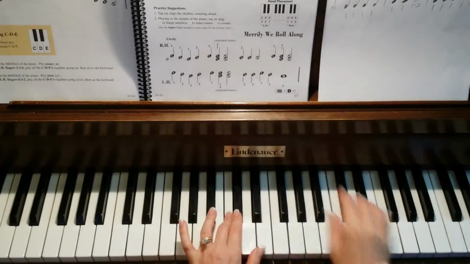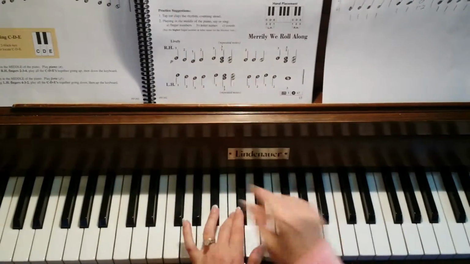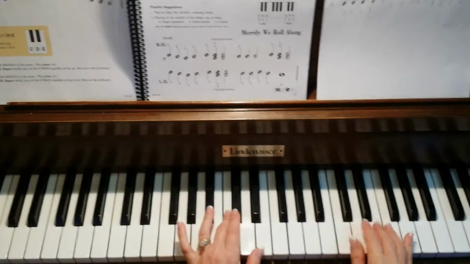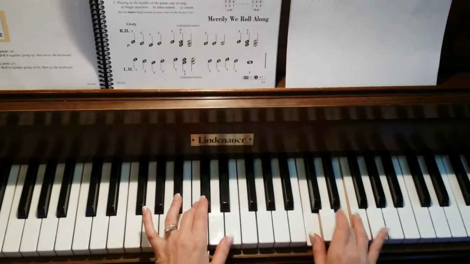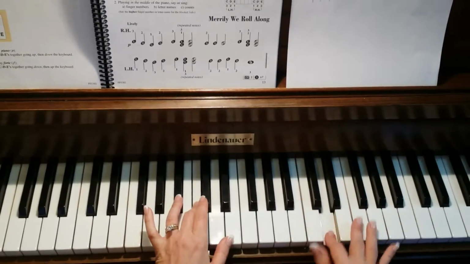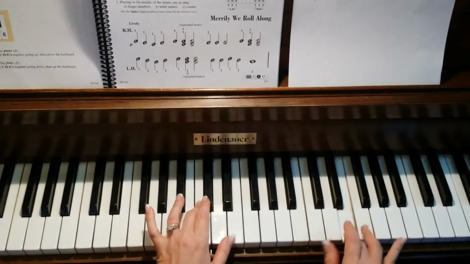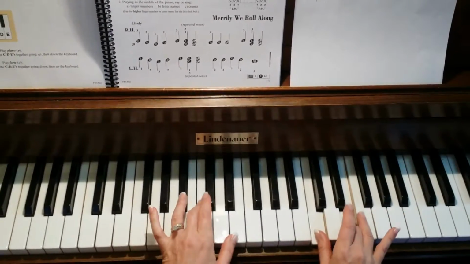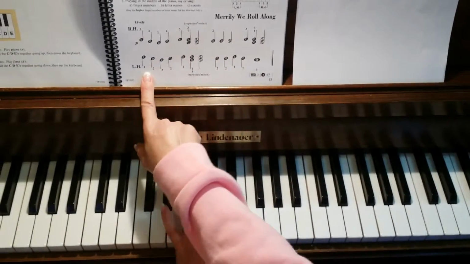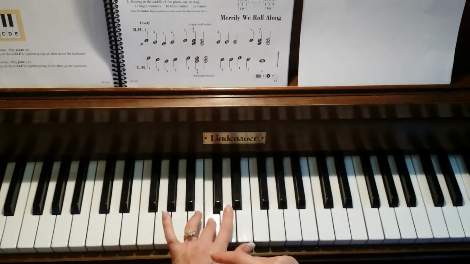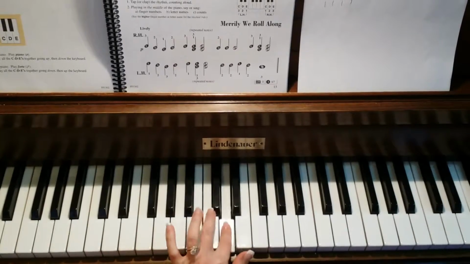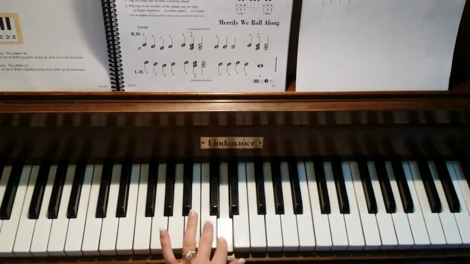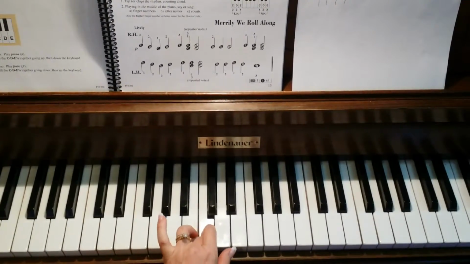And we're going to first start playing, saying the finger numbers. Ready? Begin. 3, 2, 1, 2, 3, 1 and 3, 1 and 3. 2, 2, 2, 3, 1 and 3, 1 and 3. Left hand, starting on E. 1, 2, 3, 2, 1, 1 and 3, 1 and 3. 2, 2, 1, 2, 1, 2, 3, 4.